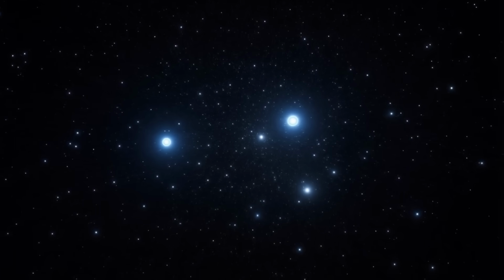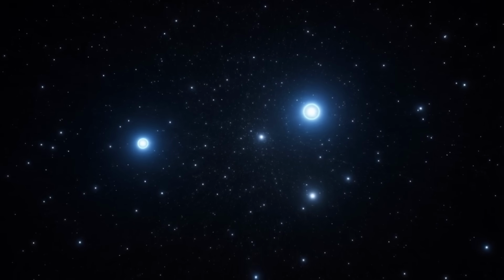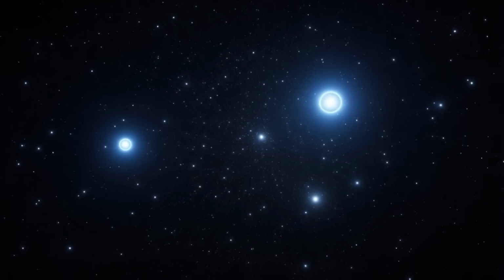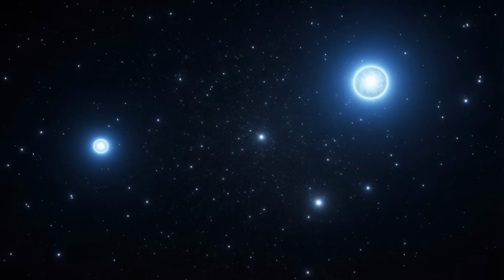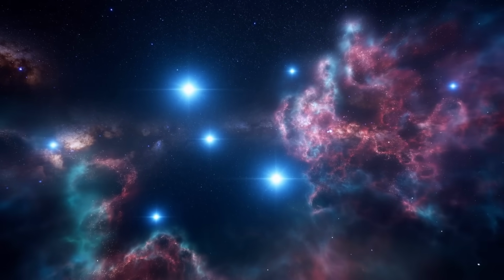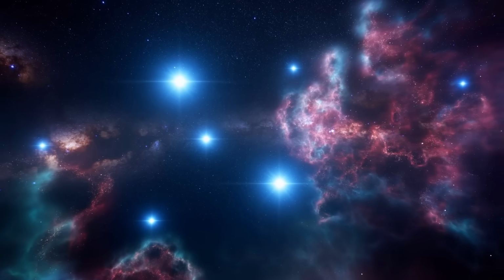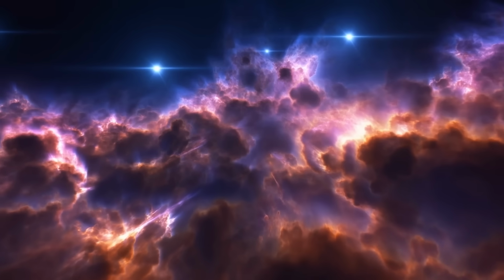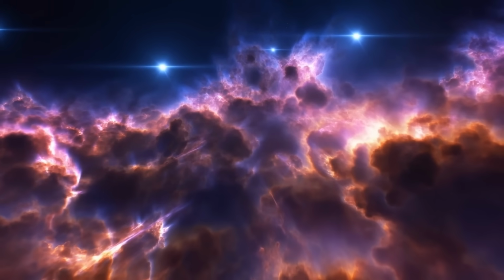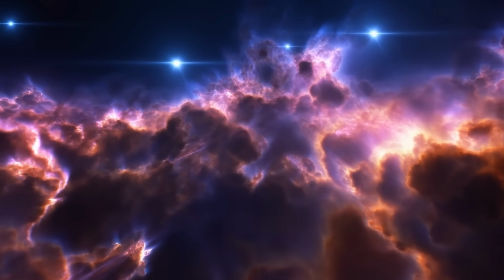Like O-type stars, B-types are relatively rare compared to cooler stars, though they are far more common than their larger cousins. They make up only a fraction of a percent of all stars in the galaxy, but despite their rarity, they play an outsized role in illuminating the Milky Way. Their radiation often lights up surrounding gas clouds, creating stunning nebulae and star-forming regions that glow vividly in telescopic images.